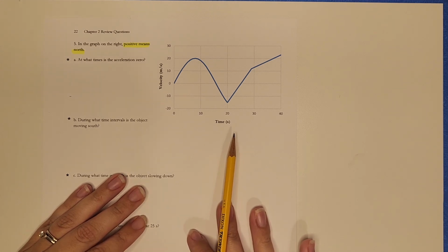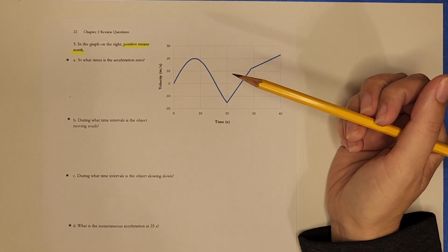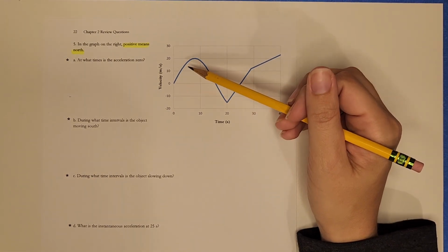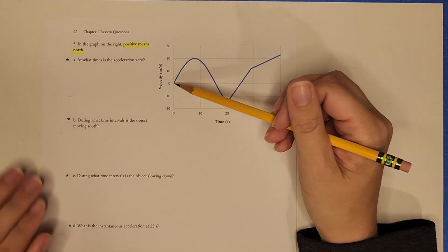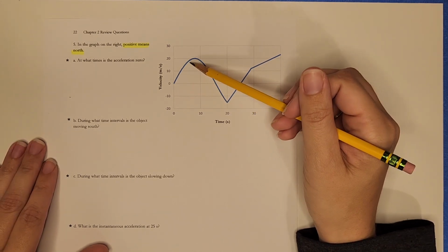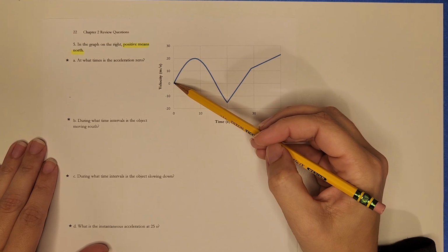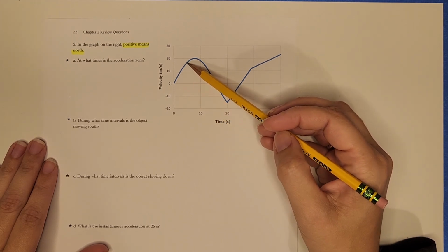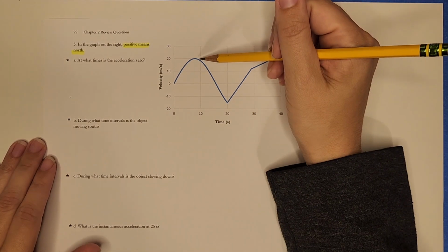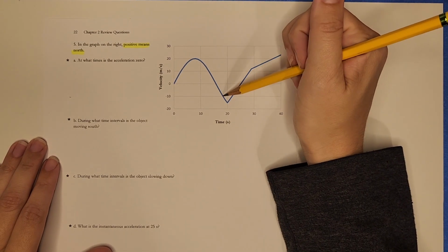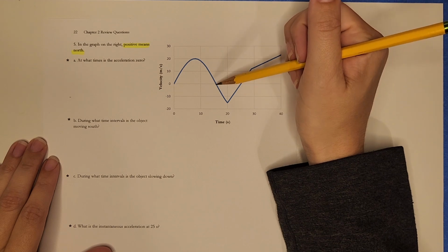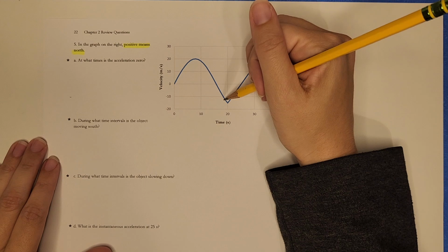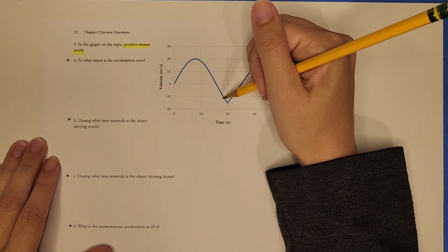Okay. Whenever the slope is positive, then that acceleration is positive. Okay, and that's because the velocity is changing in a positive direction. Whenever the slope is negative, the acceleration is also negative because the velocity is changing in a negative direction.